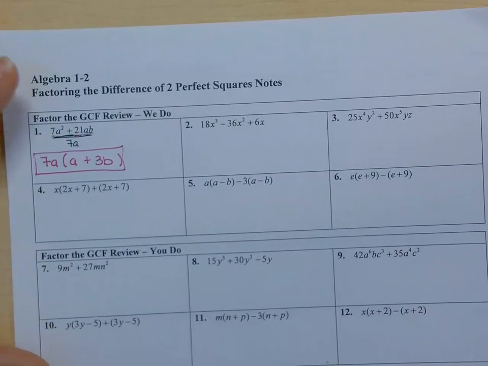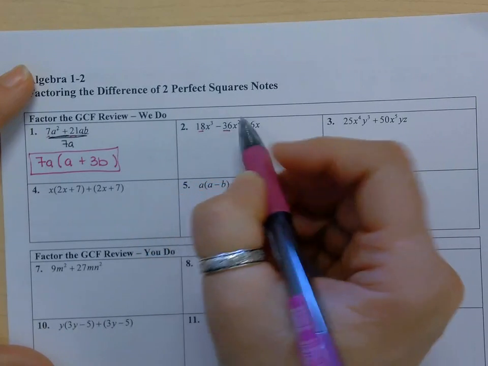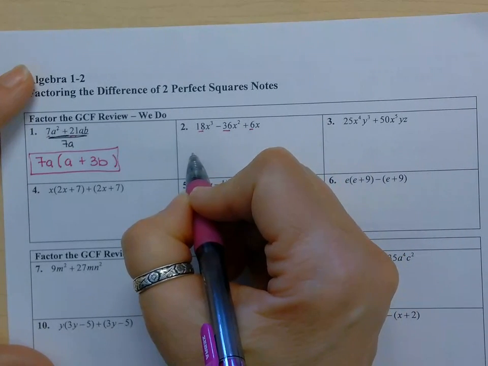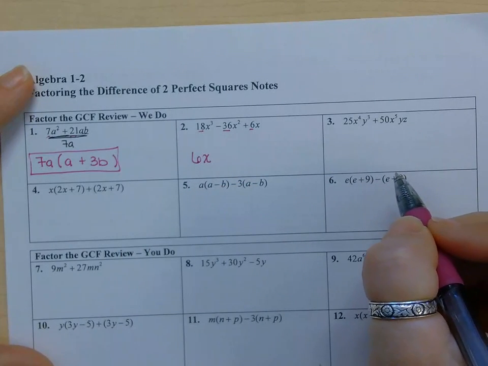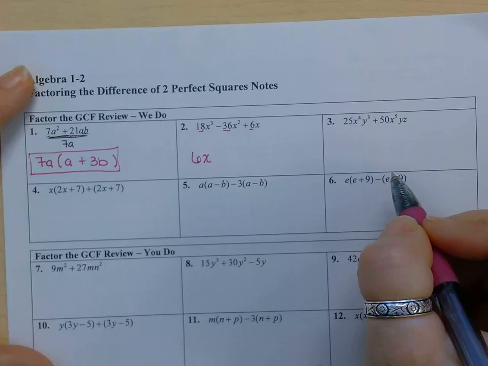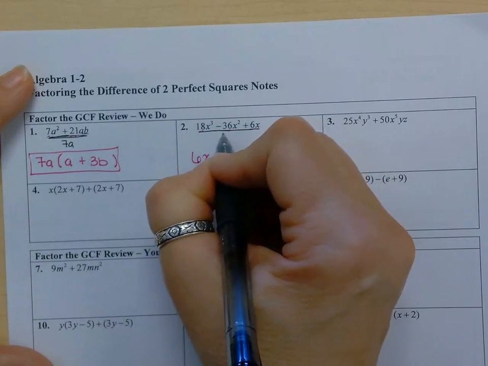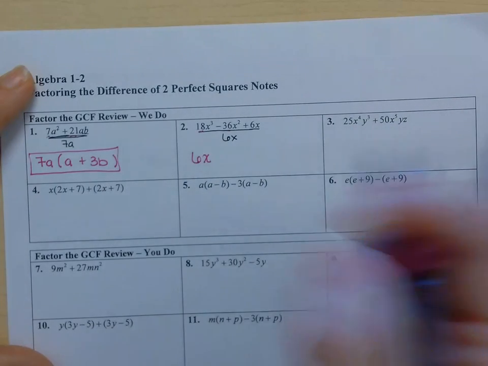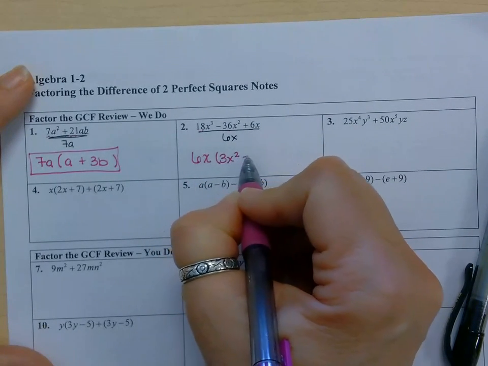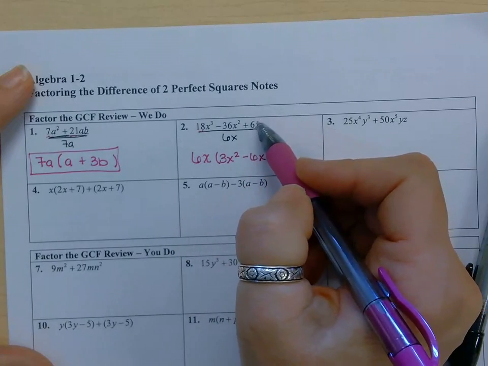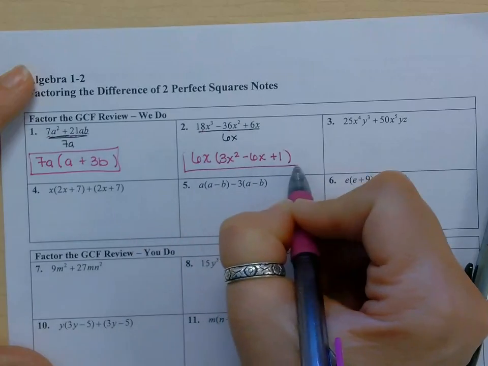Here when we look, we are looking at 18, 36, and 6, and the GCF, or the largest thing that divides in, is 6. And they all share an X. They do not share two X's, or X squared, they all share an X. Now I need to go back and divide each of these by 6X. And again, you're dividing the coefficients and you're subtracting the exponents all the way across. Be careful on this. 6X divided by 6X is 1, and you have to have the plus 1.